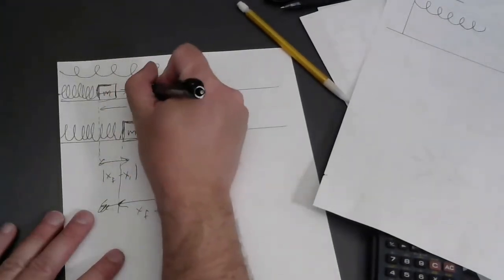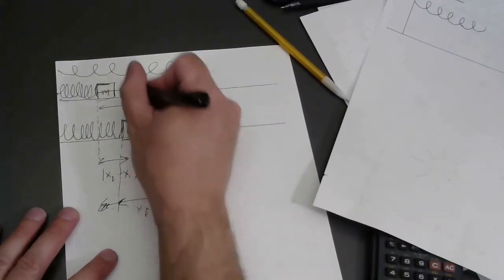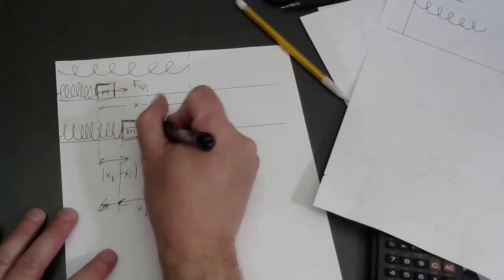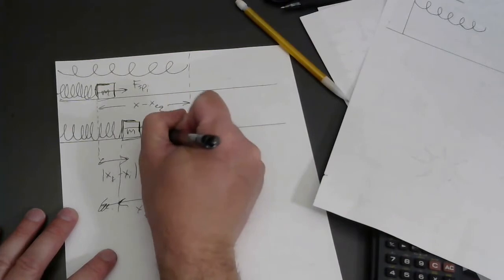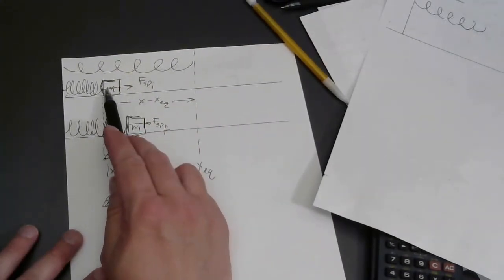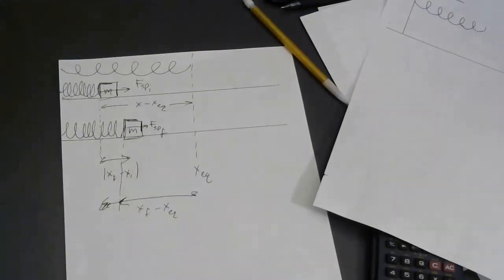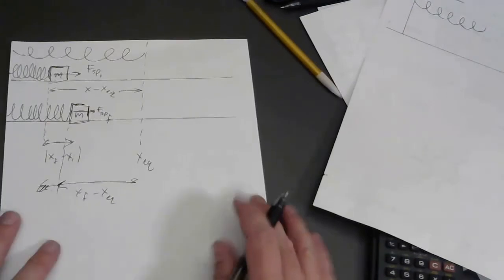I could call this spring force initial. This would be spring force final, Fs spring final. I tried to draw the initial spring force longer than the final spring force because here the spring is compressed more. We know the more that you compress or stretch a spring, the harder it pushes or pulls. I've already looked at that in a previous video.